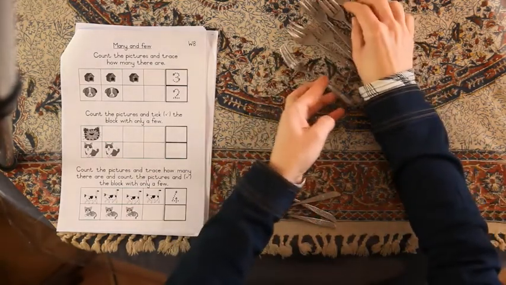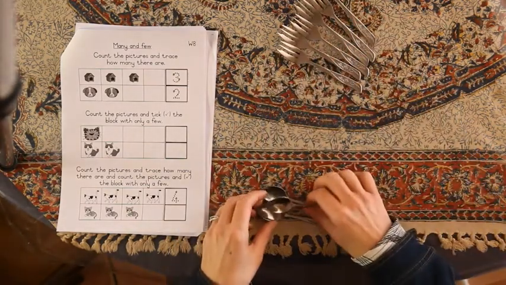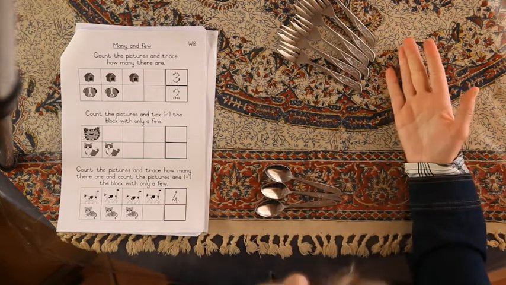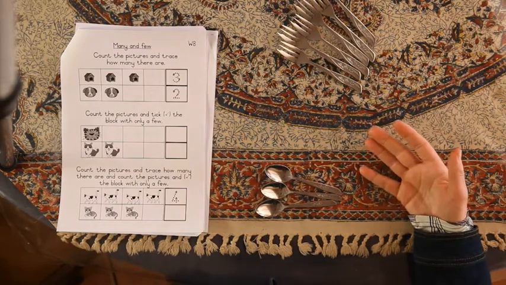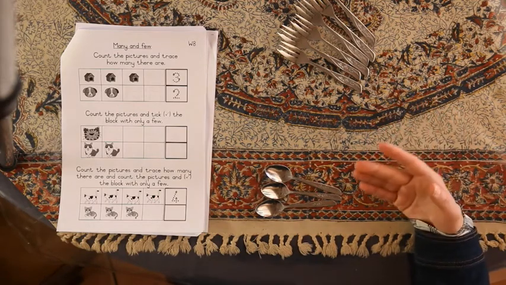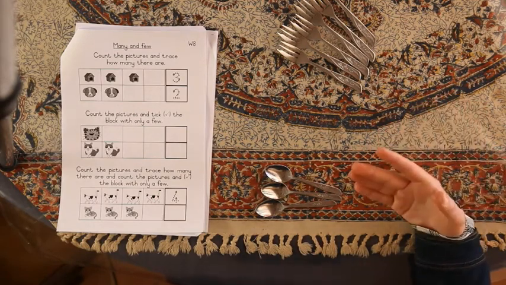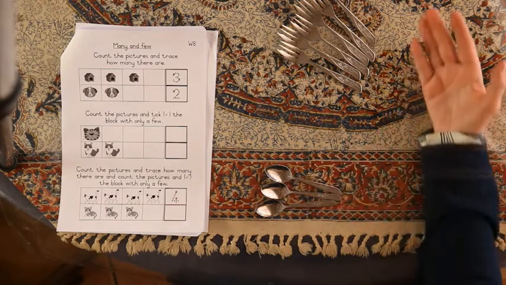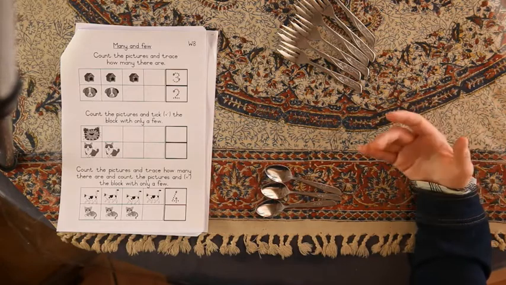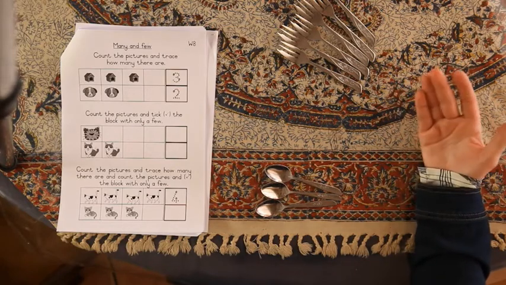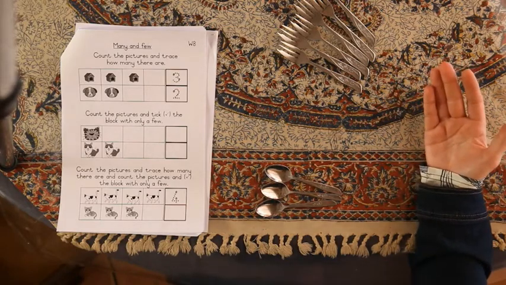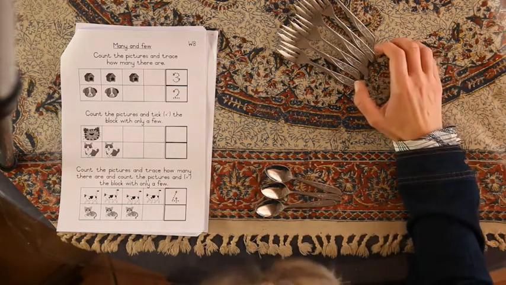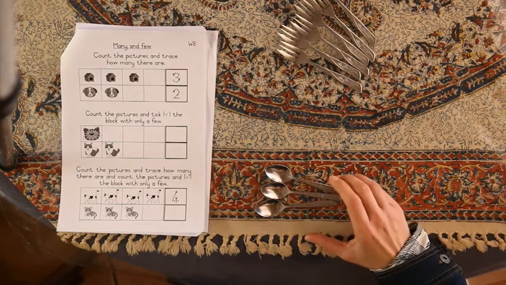So now, in front of the table, in front of your child, you will have your small forks and your small spoons. You can use anything. You can use crayons again. You can use a few apples and some more apples on the other side. You can use sweeties. You can use macaroni pieces. Anything that you've got at home. So now we've got our forks on one side. We've got our spoons on the other side.